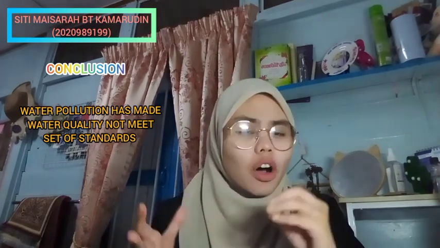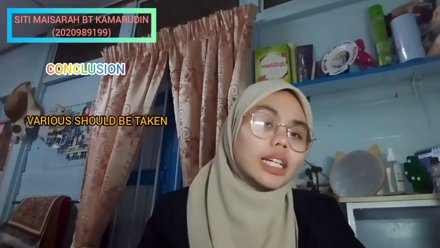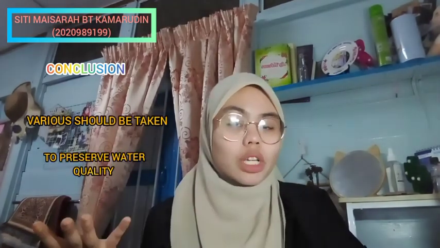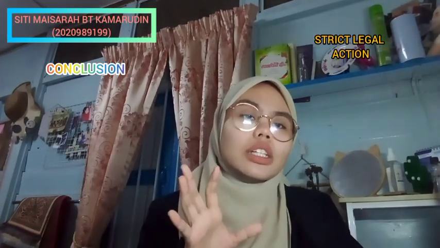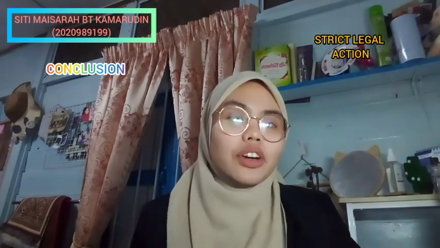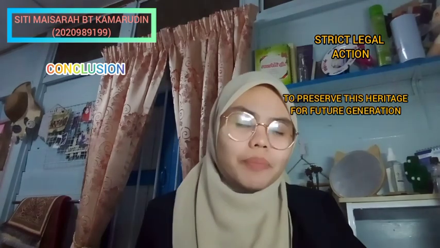In conclusion, water pollution has caused the water quality not to meet the set standard. Therefore, various measures need to be taken so that the water quality is preserved. Strict legal action is necessary in order to preserve this heritage for future generations. As mentioned earlier, water pollution occurs due to natural processes, but most of the pollution actually occurs due to human activity itself.